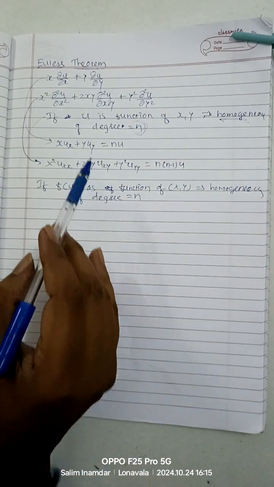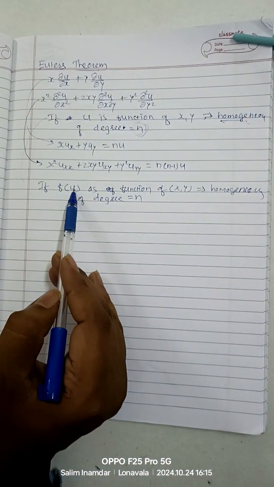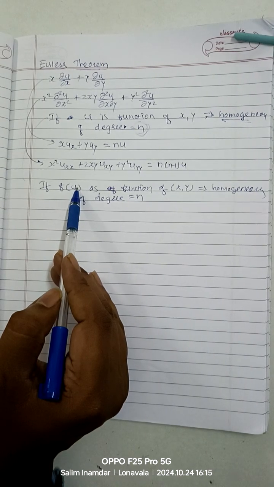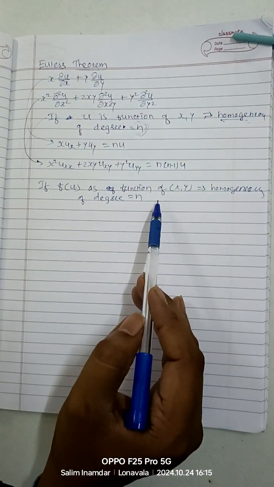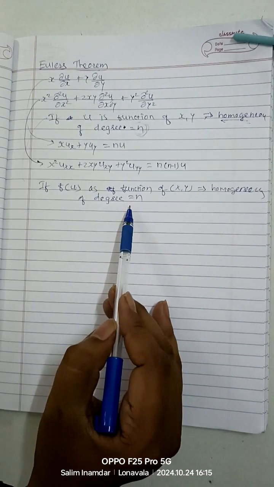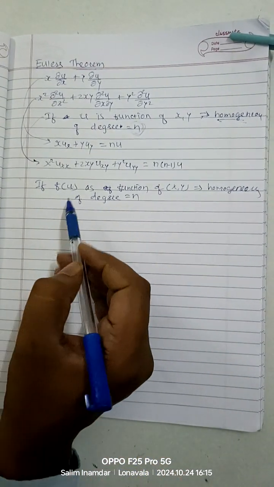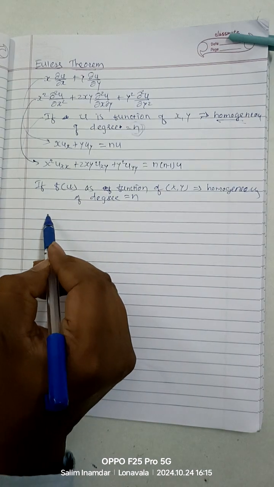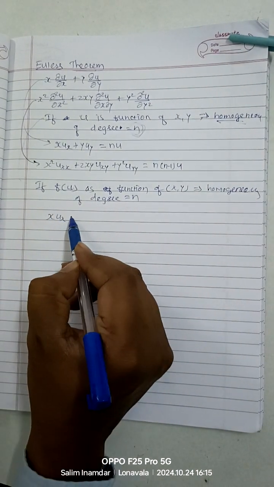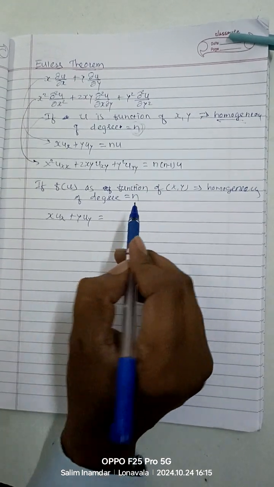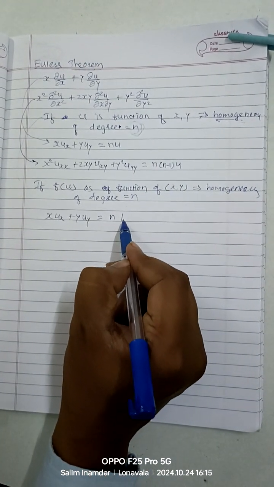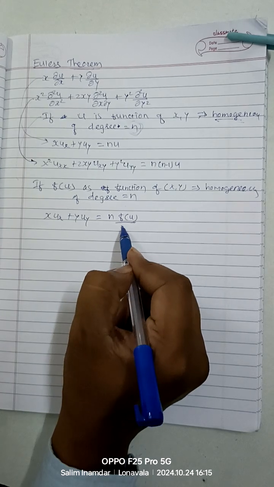Okay, so instead of u, if f of u is equal to some function of x and y, and if it is a homogeneous function of degree n, then we can write the same equation, that is x ux plus y uy is equal to n into f of u upon f dash of u.